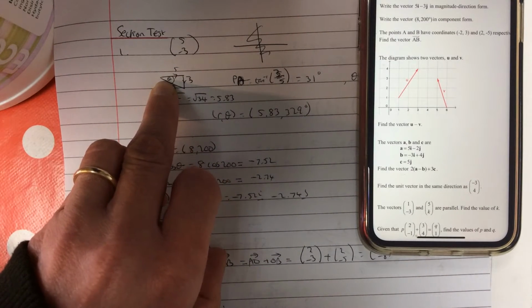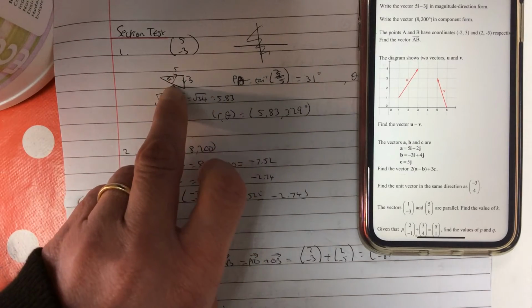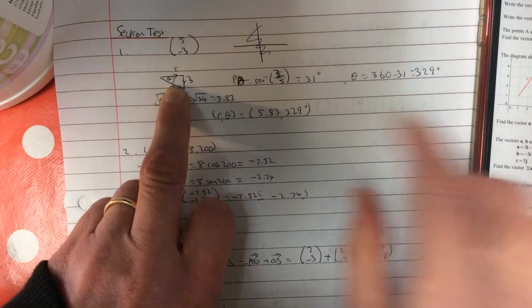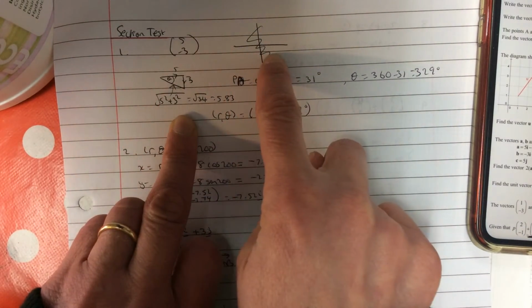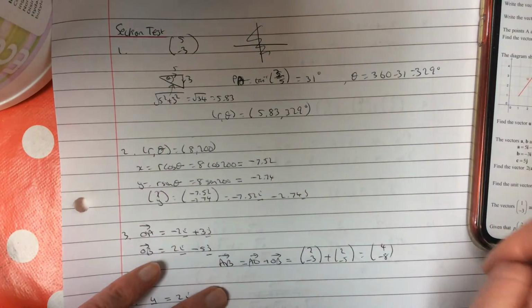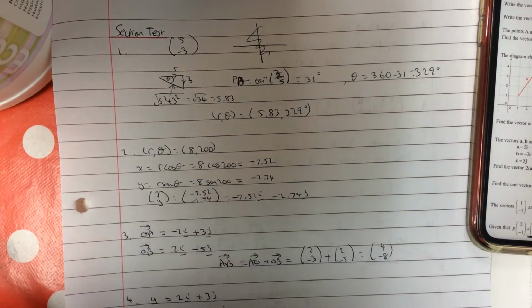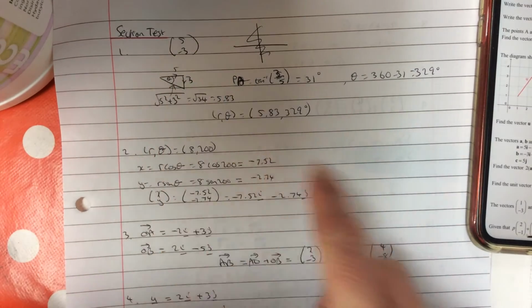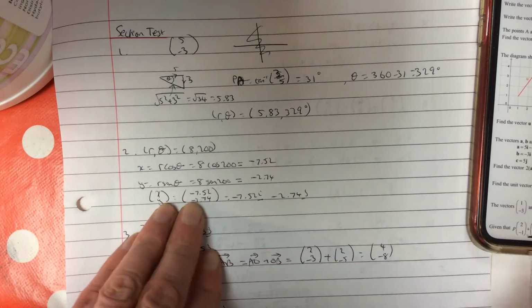So find your principal angle using inverse tan, opposite over adjacent. I can see from my wee picture that it's going to be a minus 31, or go the whole way around. So 360 minus 31 is a bit better. Try to give a positive answer, but the minus 31 should be fine. And then just use your Pythagoras to get the r. Remember, r theta. That's one that's strange looking, isn't it?